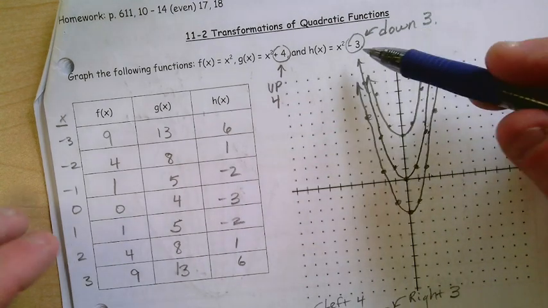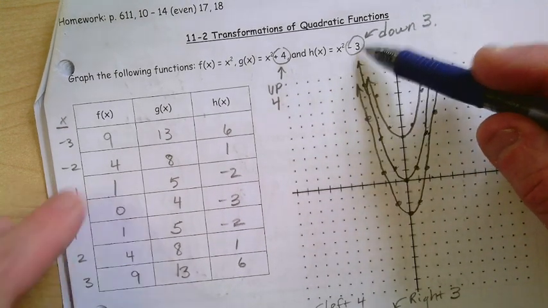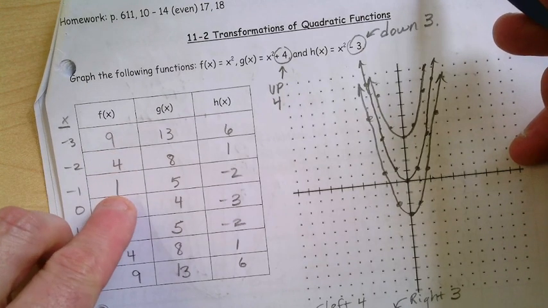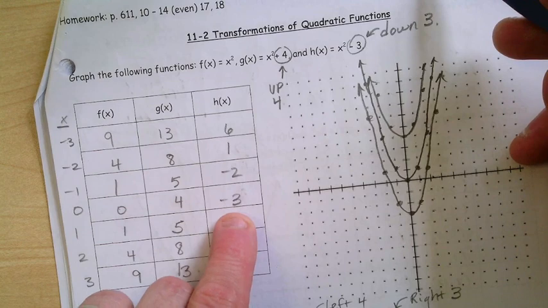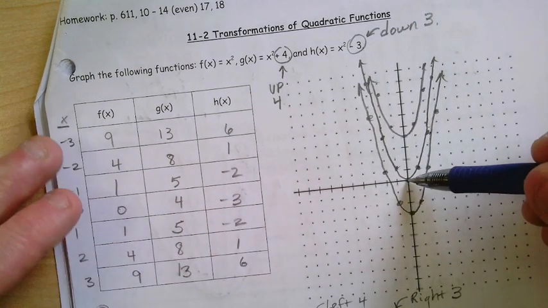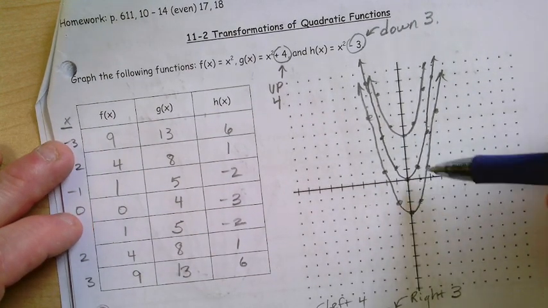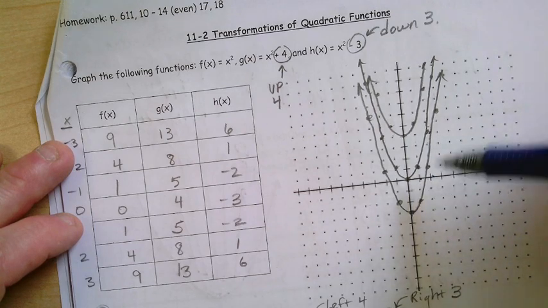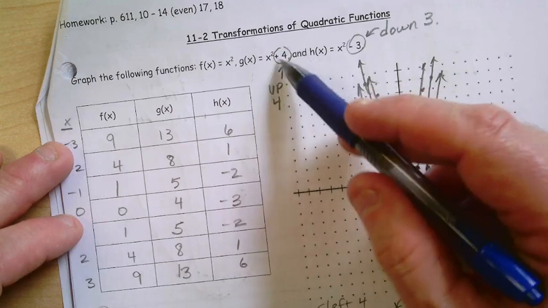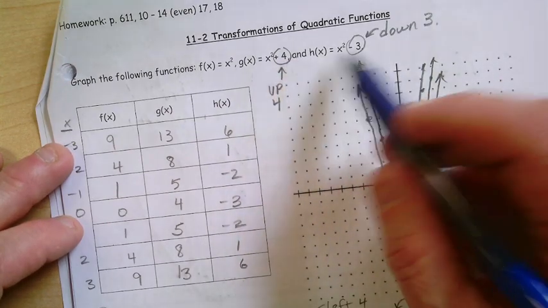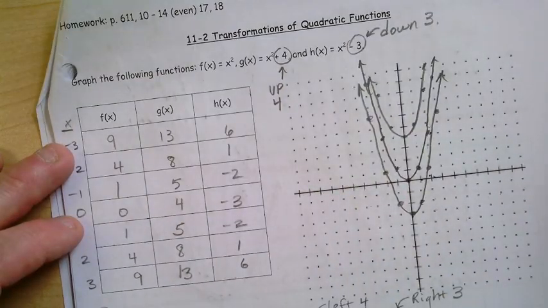Now, for the next one, x squared minus 3, if you take each of these x squared values and subtract 3, you have what's left over right here. Okay, and so again, what's happening to the parent function to get to h of x in this case? We're going down 3 units. So whenever you have something beyond the x squared, plus or minus, it's up or down that length.